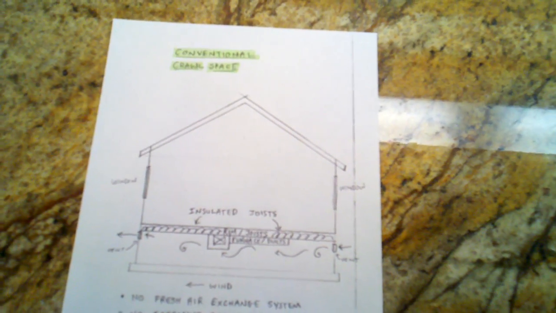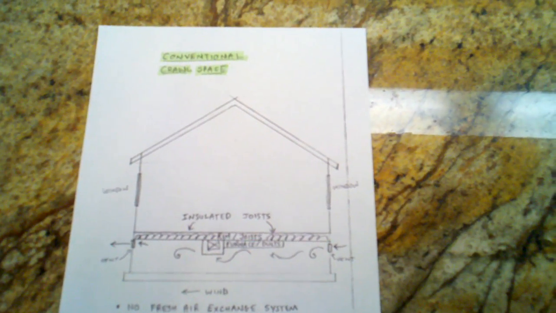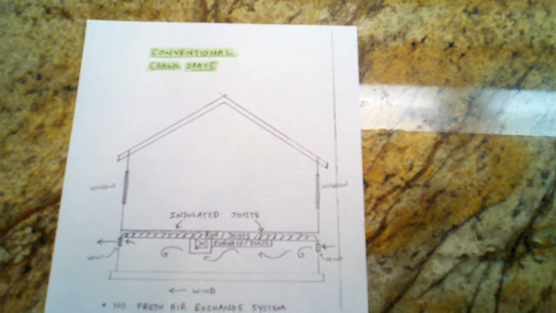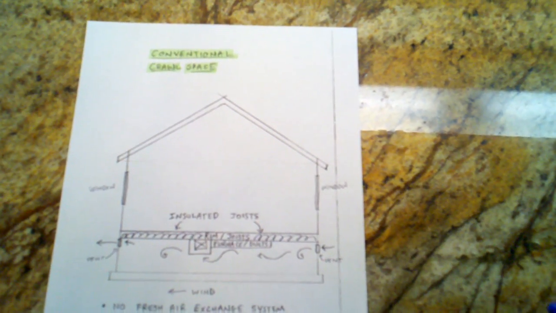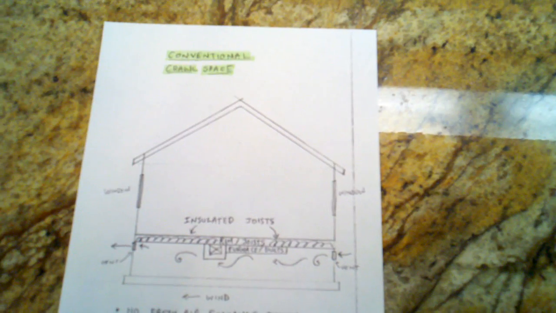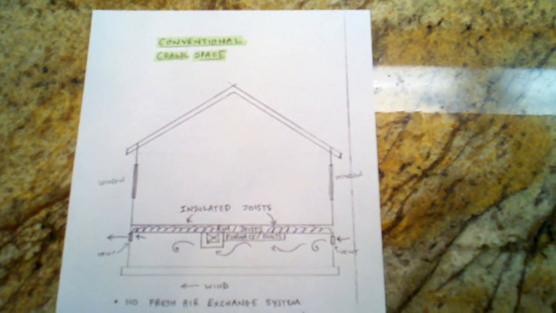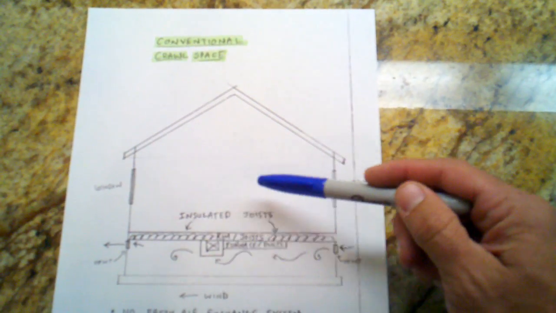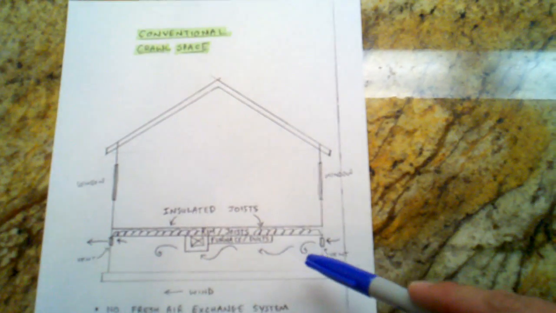So I'd like to show you real quick, using these sketches, the main differences between a conventional crawl space and a conditioned crawl space, and how we do it at Pinion Development. So what you're looking at is a conventional crawl space. You've got your living area up above and your crawl space down below.